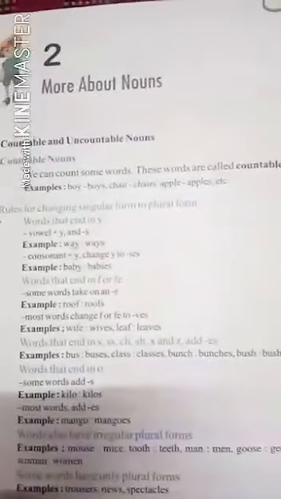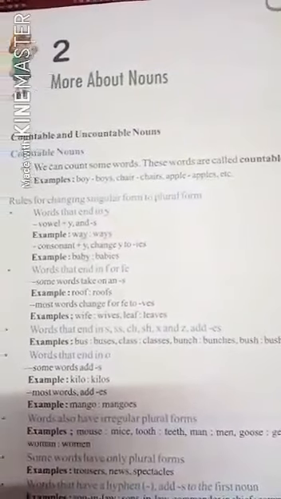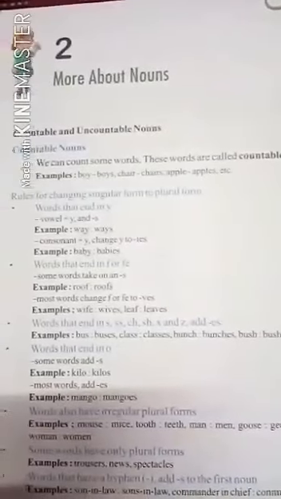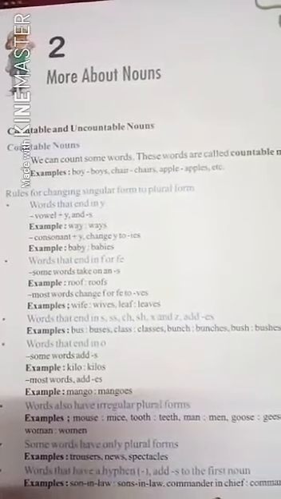Before I start, open your English grammar book, chapter 2. Chapter number 2, more about nouns. Here the main topic is countable nouns and uncountable nouns.